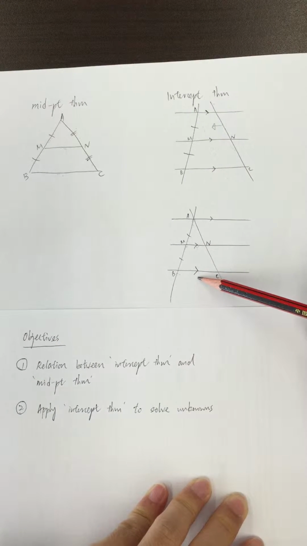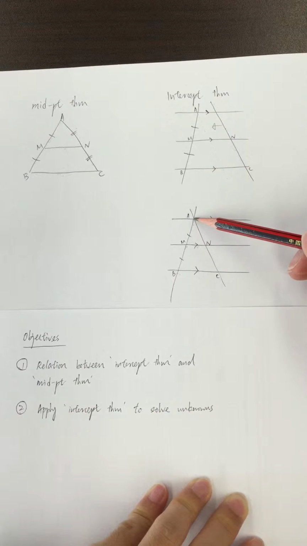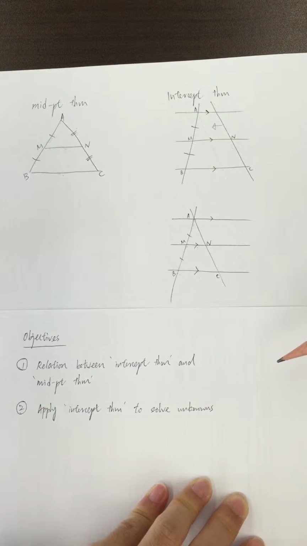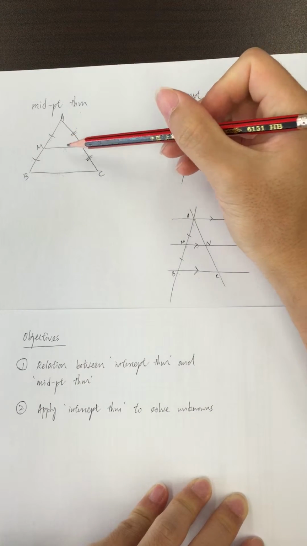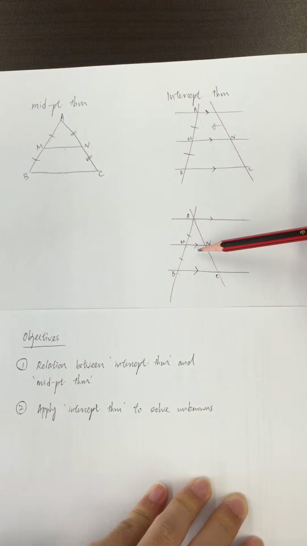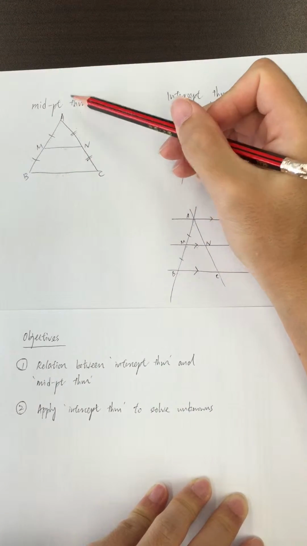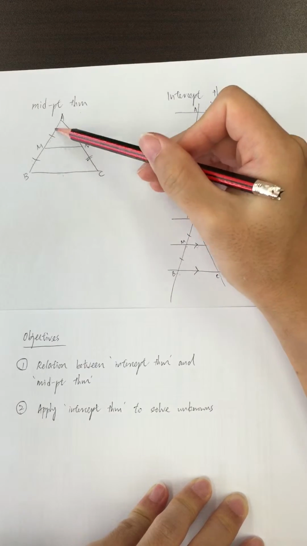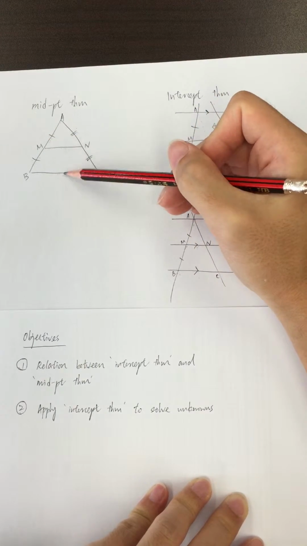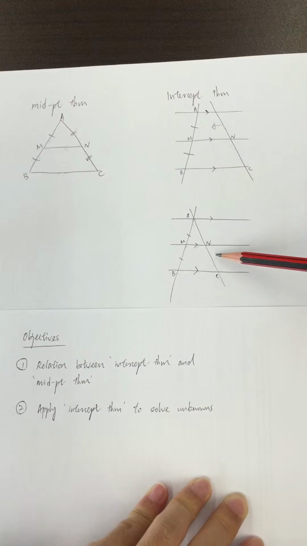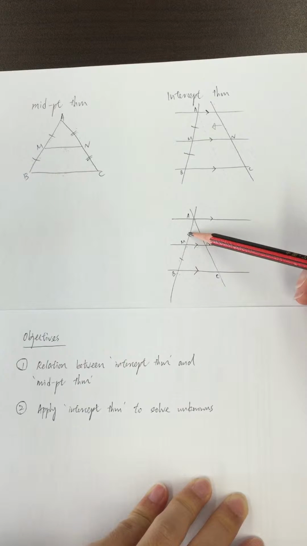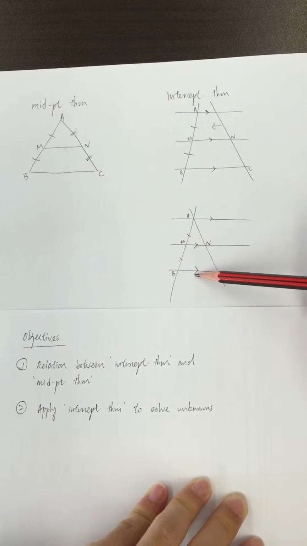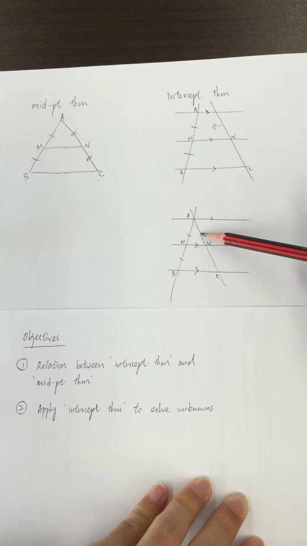In this case, I know another pair of intercepts, AN and NC, must be equal as well. So what I want to tell you, boys and girls, is they are just the opposite of each other. For midpoint theorem, you are given two pairs of equal intercepts in order to prove they are parallel. For intercept theorem, it's the opposite. You are given one pair of equal intercepts and parallel MN and BC, and so you can conclude another pair of intercepts are equal.